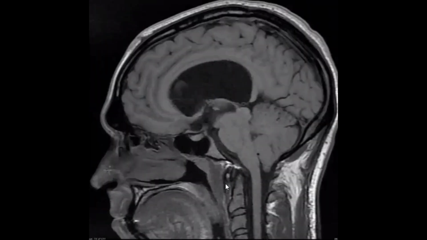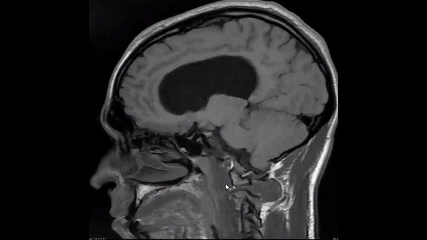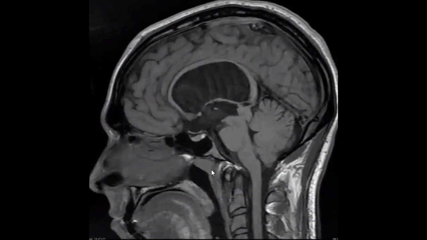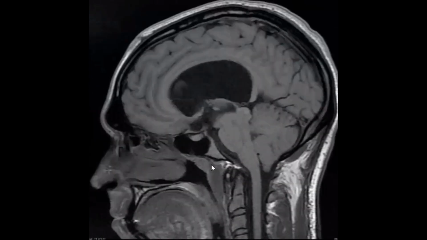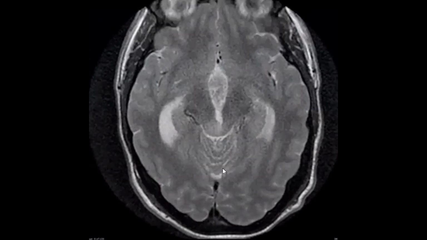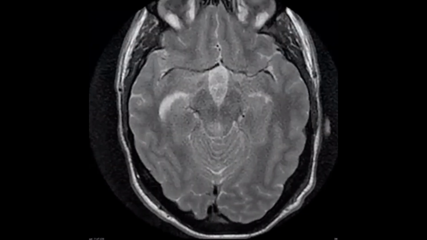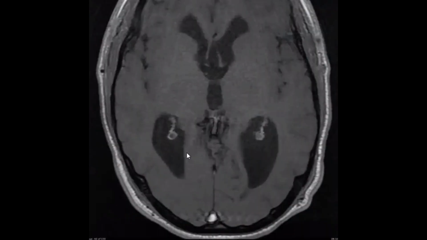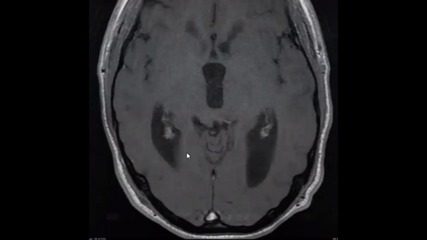This is the sagittal T1 weighted image, and you can see the superior colliculus and the inferior colliculus of the tectum are markedly enlarged. This lesion displays hyperintense signal in T2 weighted images, and it doesn't show any significant post-contrast enhancement.